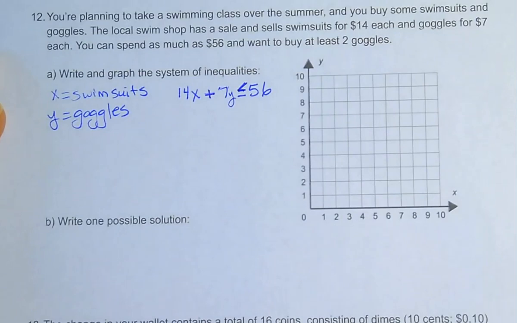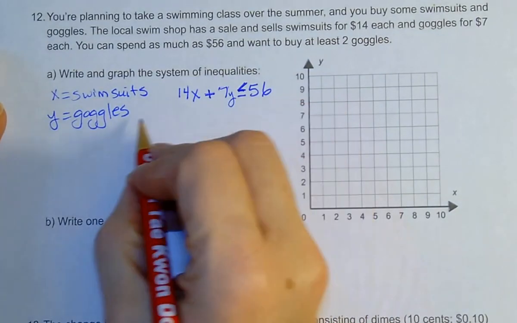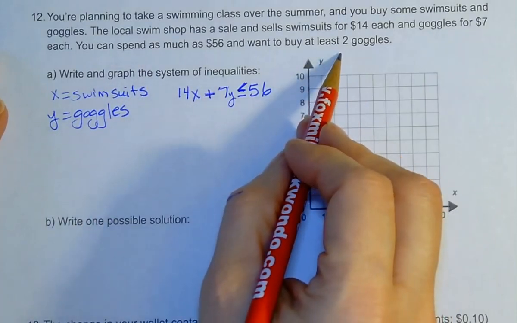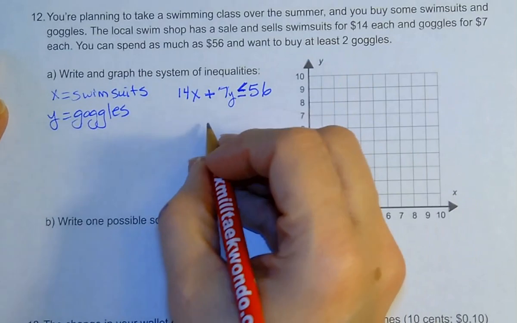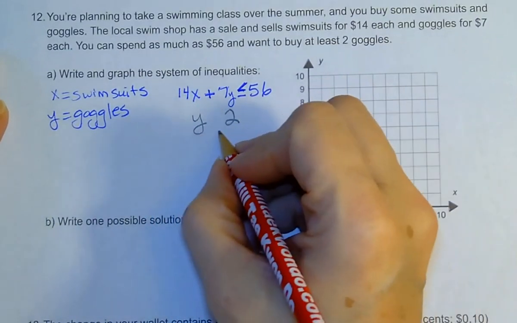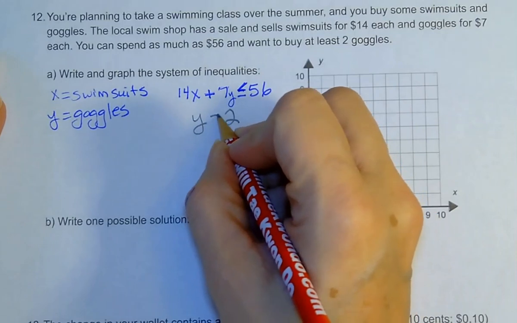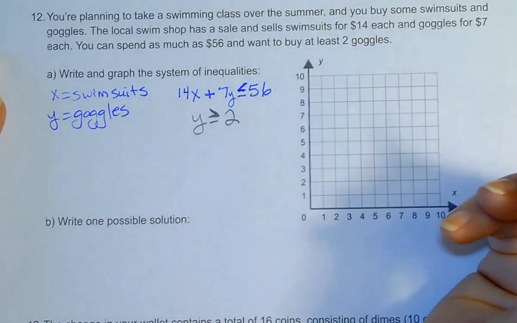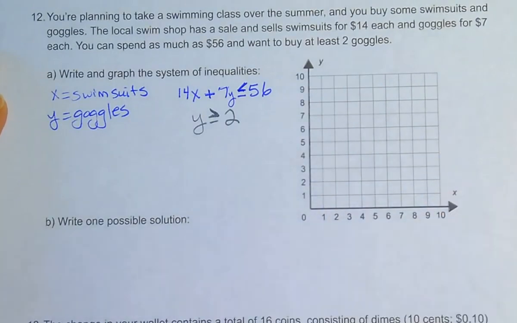Okay, the other thing that I want, and I'm going to see if I can do this in pencil instead of that other pen. The other thing that I know is I have to buy at least 2 goggles. So goggles is Y, so the number of goggles I buy has something to do with 2. Goggles has to be, it could be exactly 2, or it can be more than 2. It can be 3 or 4. So those are my 2 inequality statements that I'm going to place on my graph.